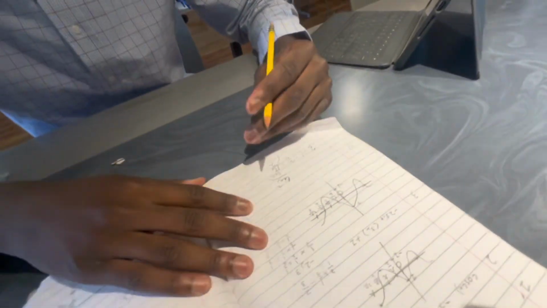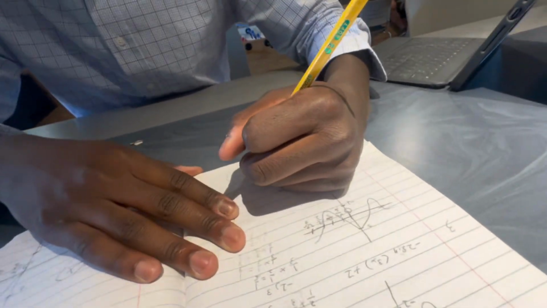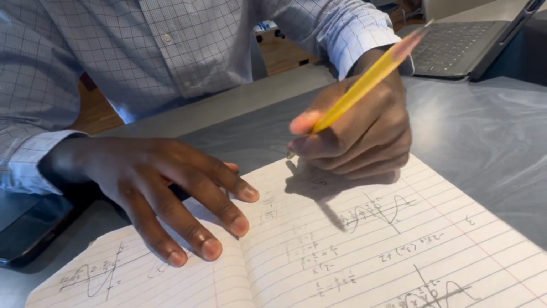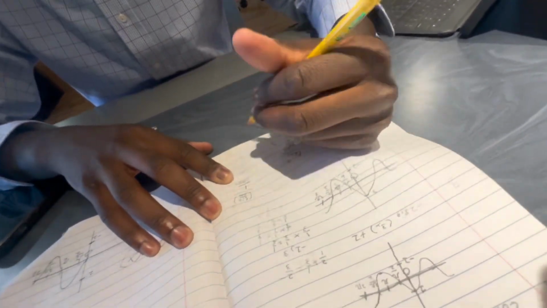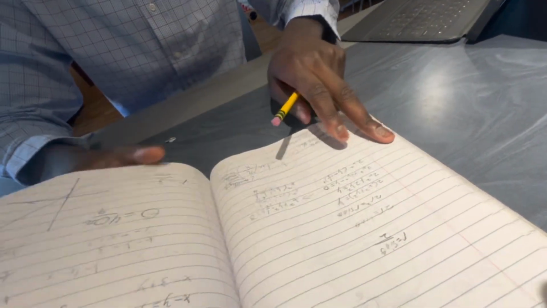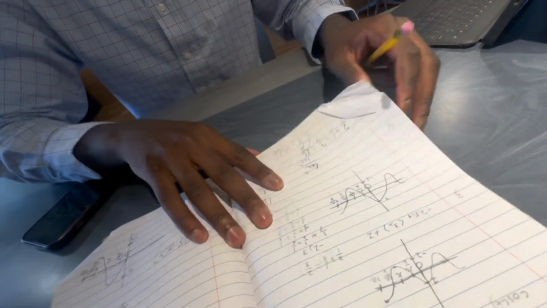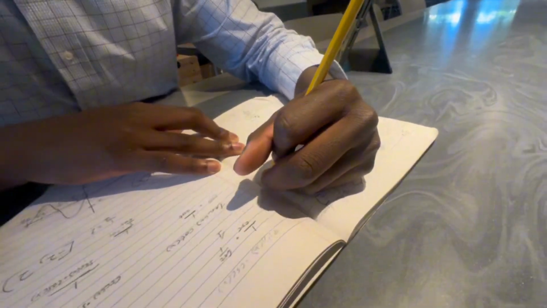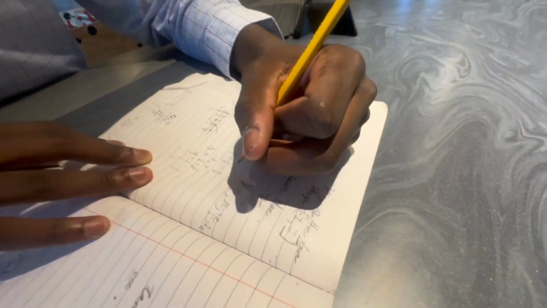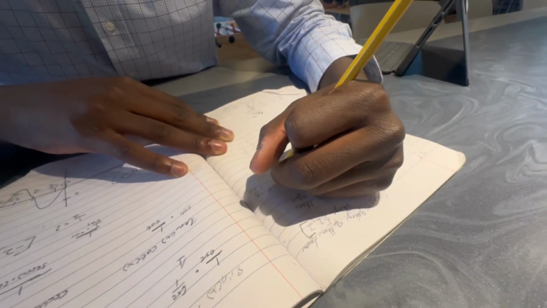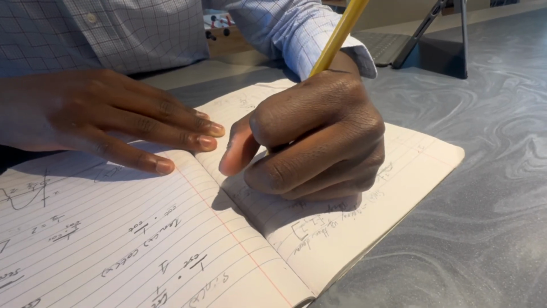For horizontal reflections, this affects the 5 holy tick marks. So say the horizontal reflection is now, let's say it moves pi over 2 to the right. The 5 holy tick marks, which are 0, pi over 2, pi, 3 pi over 2, and 2 pi, would all just move right by pi over 2. So 0 would now become pi over 2. Pi over 2 would now become pi. Pi would now become 3 pi over 2.